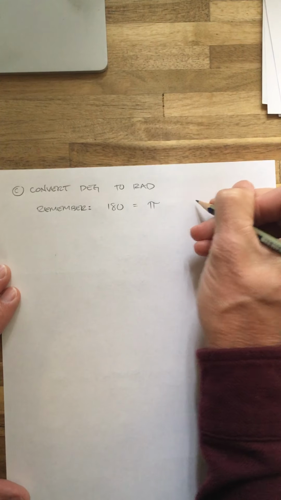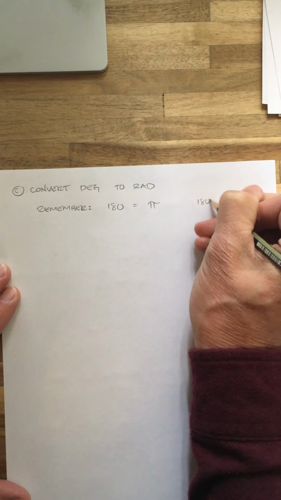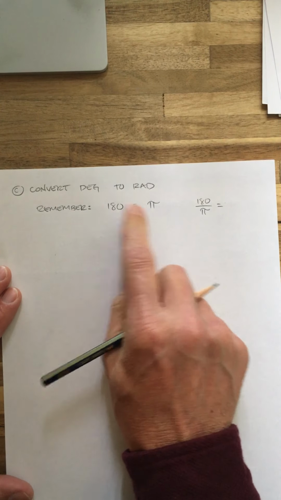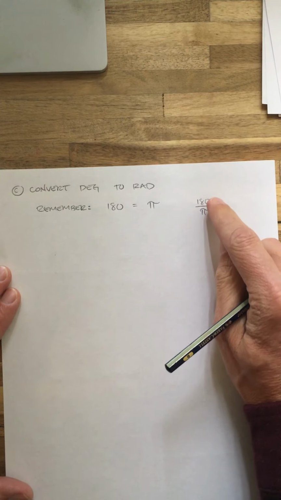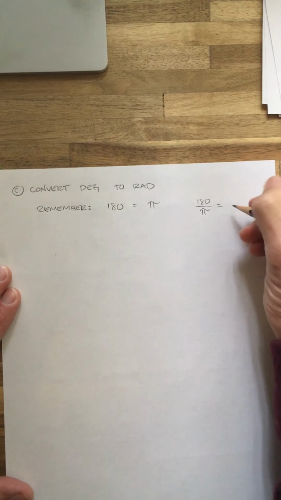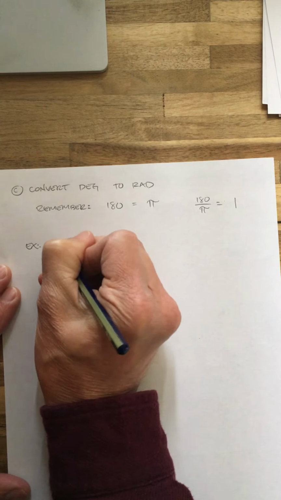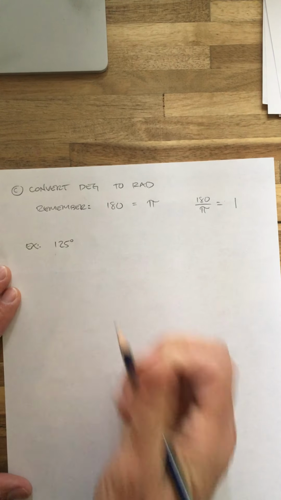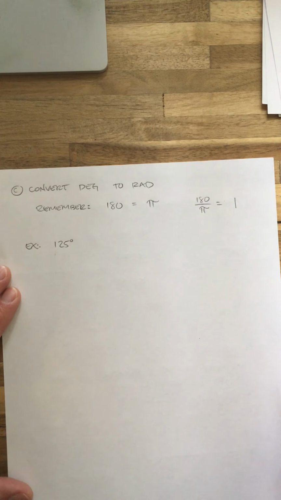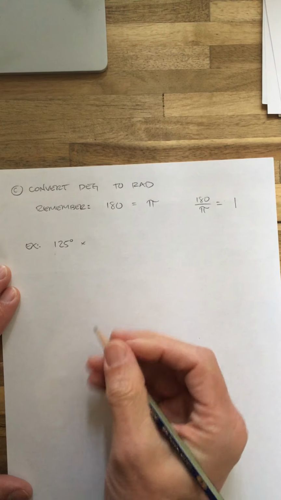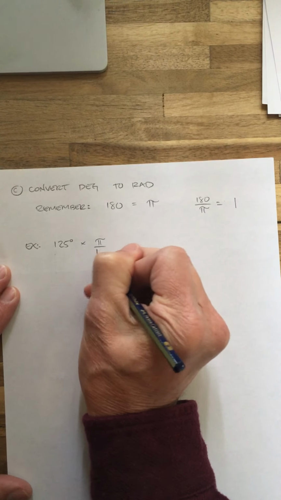So let me ask you something. What does 180 divided by pi equal? Well, if they equal each other, 180 divided by pi is the same thing as 180 divided by 180, which is just 1, right? So that equals 1. So watch this. If I have an angle measure of 125 degrees, and I want to convert it from degrees to radians, I'm going to multiply it by 1. I'm going to multiply this by pi over 180.